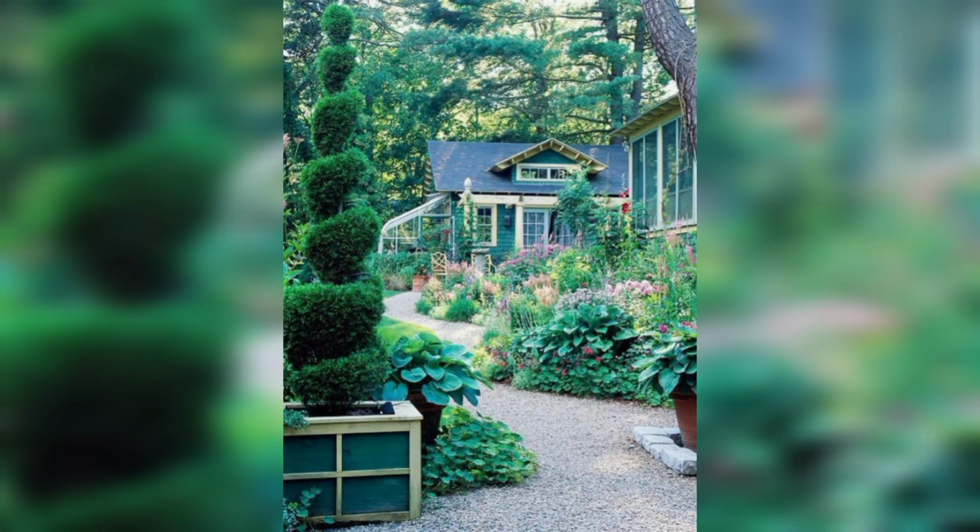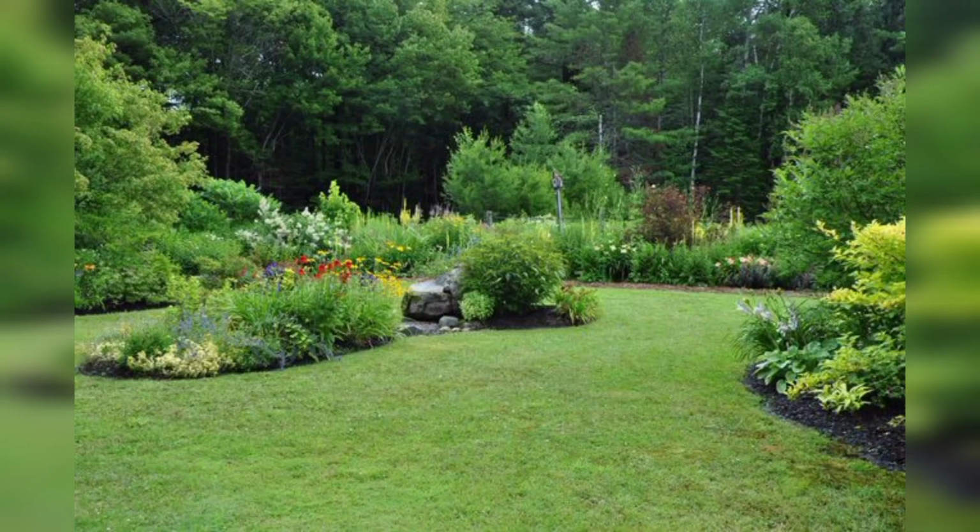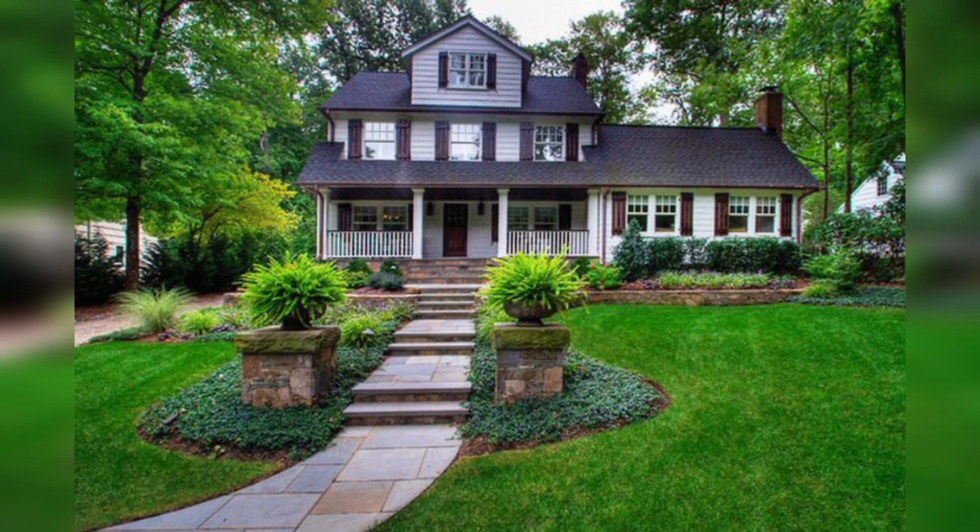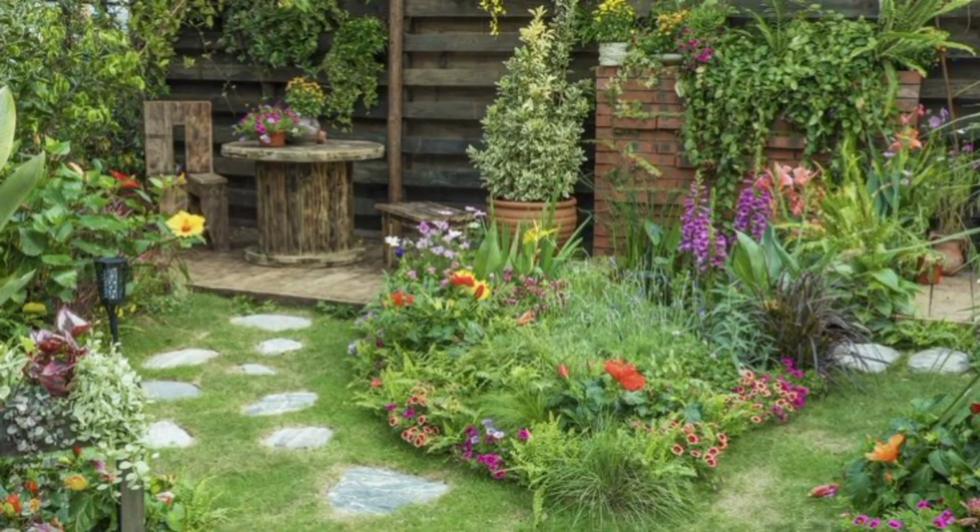Create a cozy seating nook with comfortable benches to add cheer and warmth. You can unwind and enjoy the beauty of your surroundings.